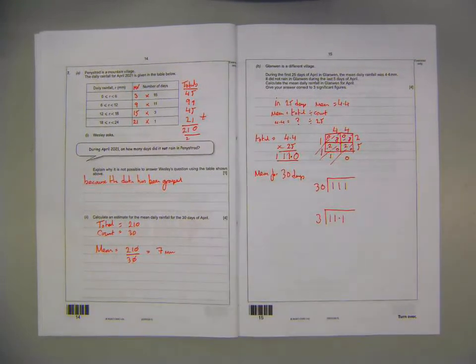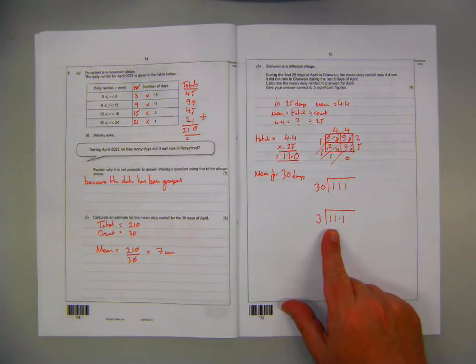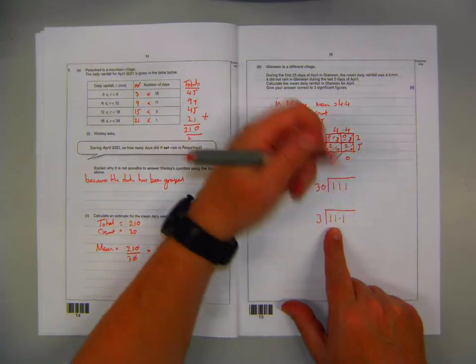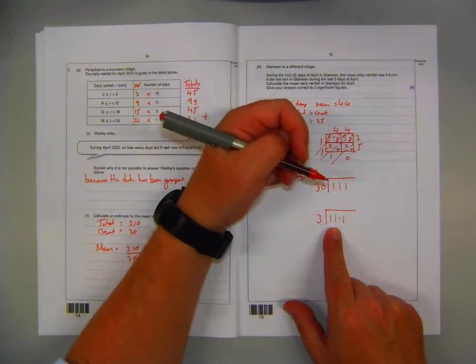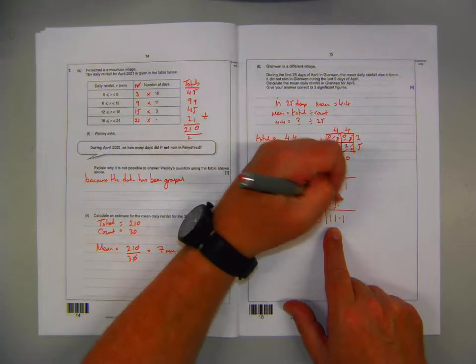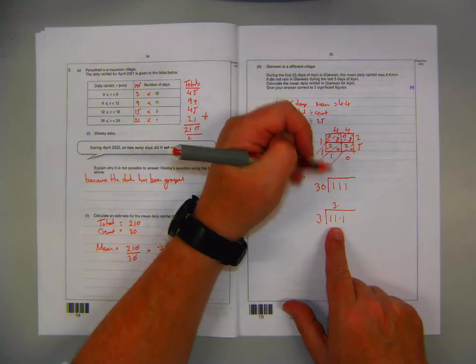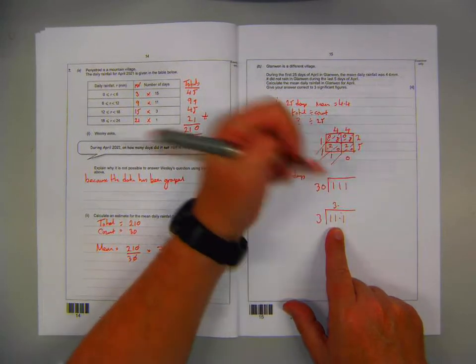11.1 divided by 3. Okay, just dividing by 10. So 3 into 1 doesn't go. 3 into 11 goes 3 times. Remainder 2.